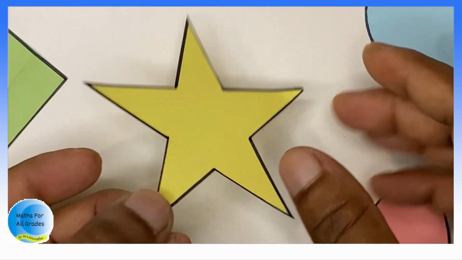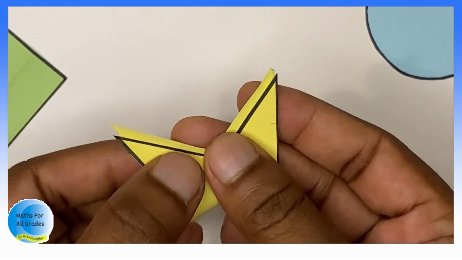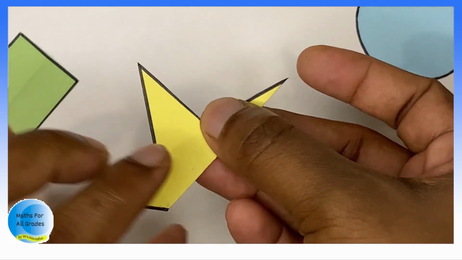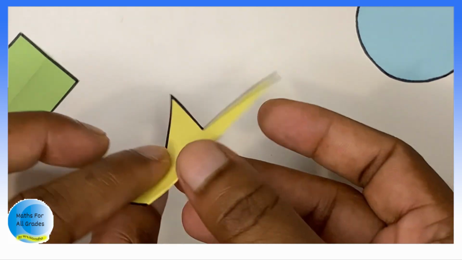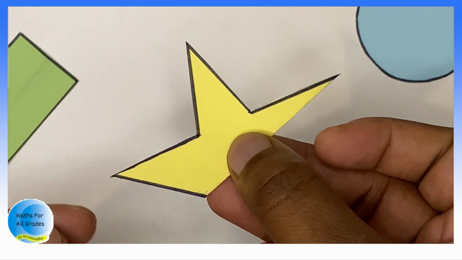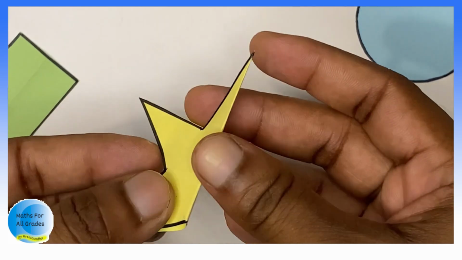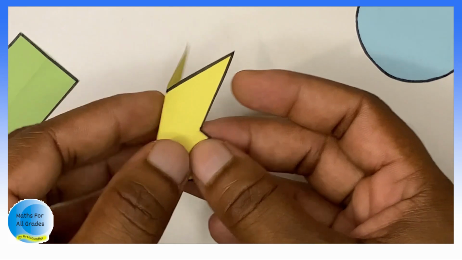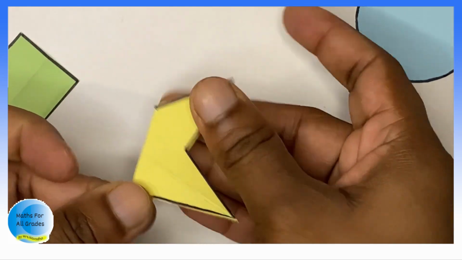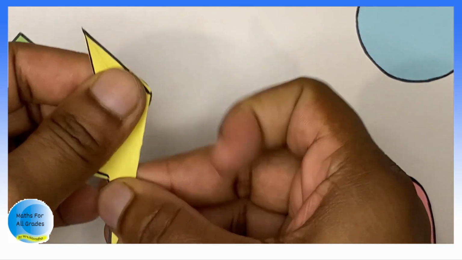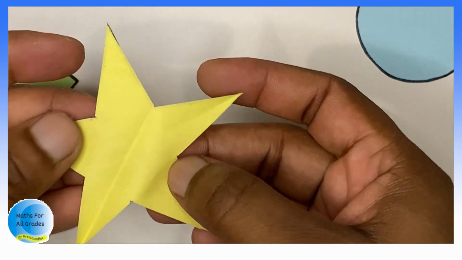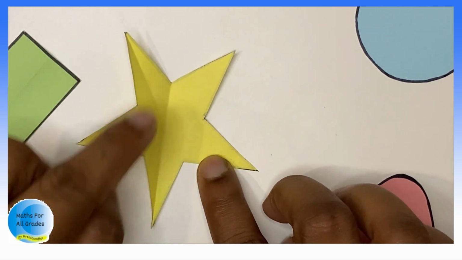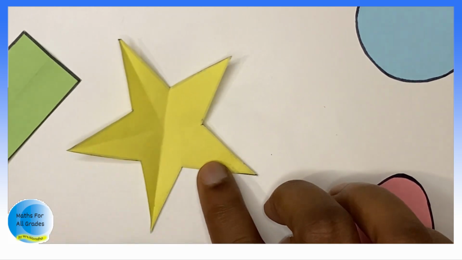Next, we have a star. Let's check, is this symmetrical or not? So I'm going to fold it like this, and I got two equal sides. Or I could say these two sides coincide with each other perfectly, which means the star is also a symmetrical figure. There are several other ways to fold this. Yeah, I could fold it like this, and I could fold it like this as well. So let's see how many lines we got here. So we got 3 lines for the star. This specific line has a name. We'll come to that in a bit.